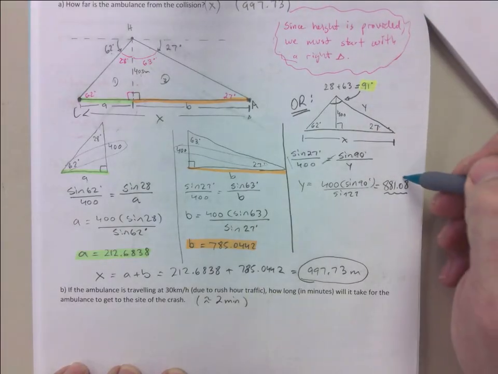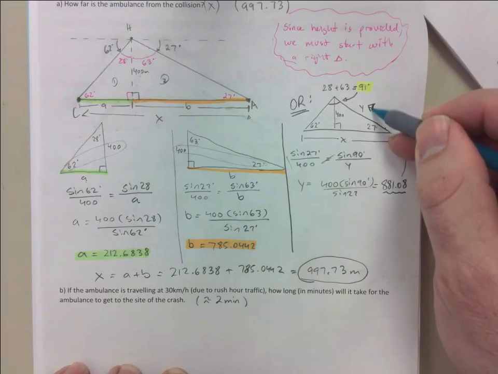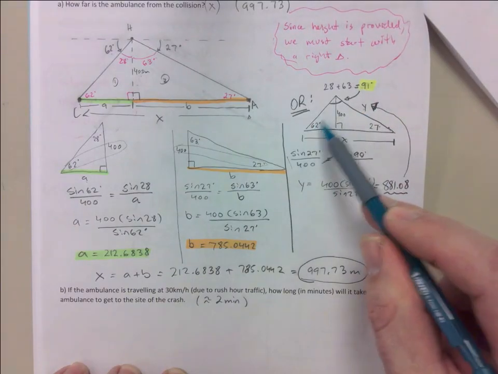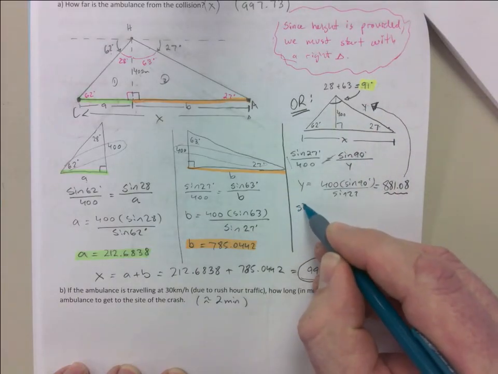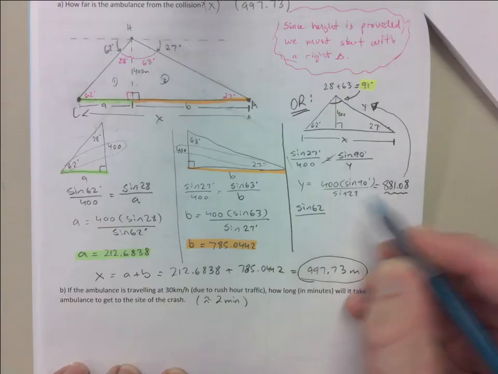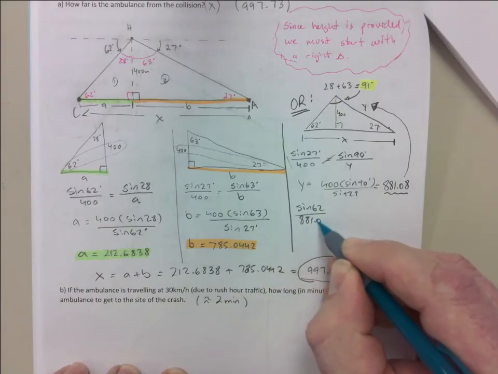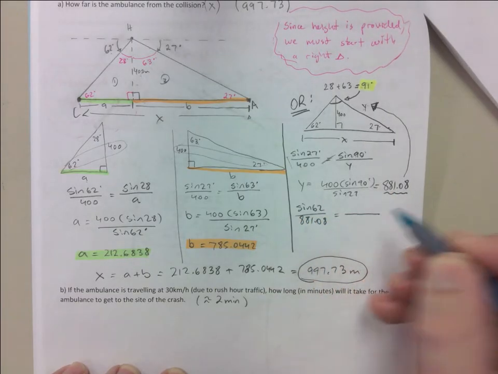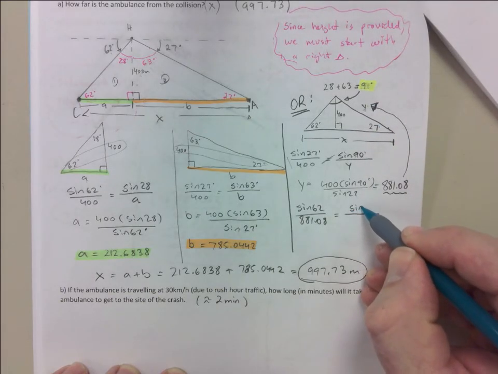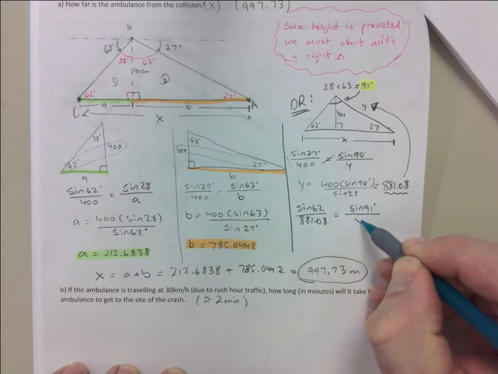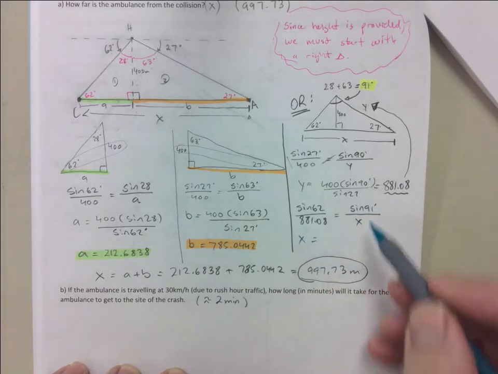Now you have this side right here, which is across the 62 also. So I'm going to use that as my pair, sine of 62 over 88108. And then I will use sine of 91 over x, and this is going to solve for x, right?